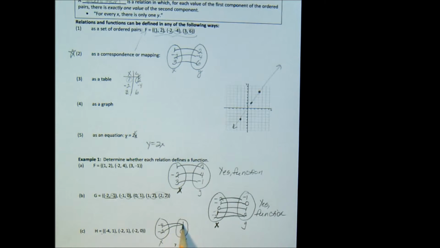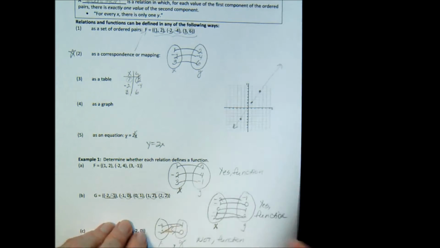-2 maps to 1. We know that that's okay, but now when -2 also maps to 0, that is not okay, because you can see that the -2 is going two different places. So no, this one is not a function because the -2 goes to two different places.